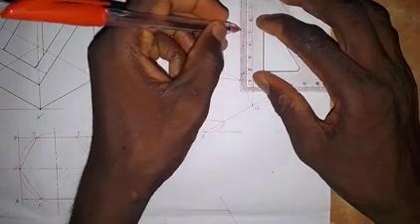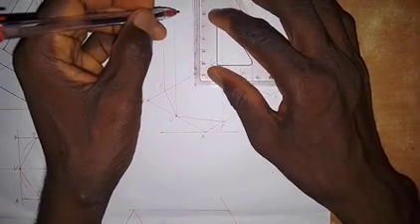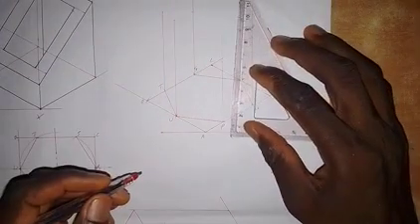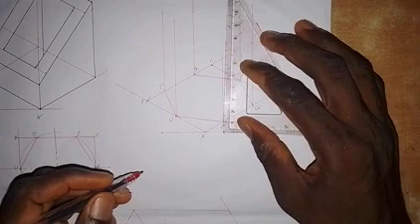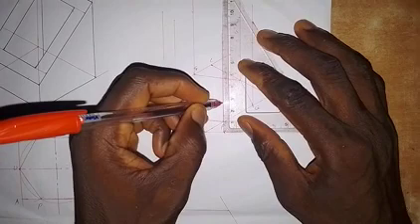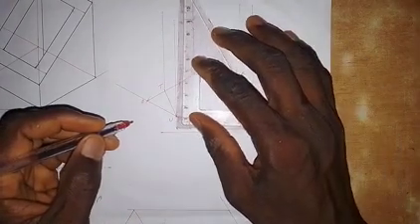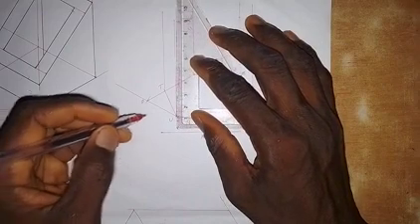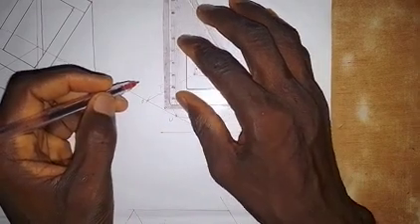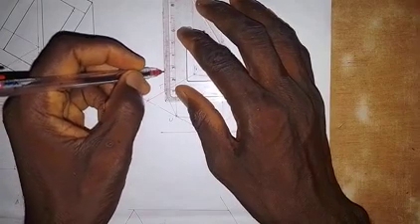And here I will also take a measurement of 50 millimeters. While for here I will take a measurement of 15 millimeters from P up. This is 15 millimeters. Then on this line also I will take 15 millimeters, and here also I will take 15 millimeters up.